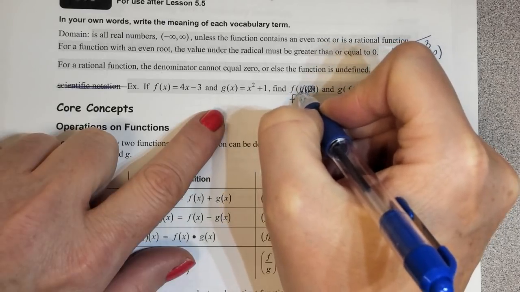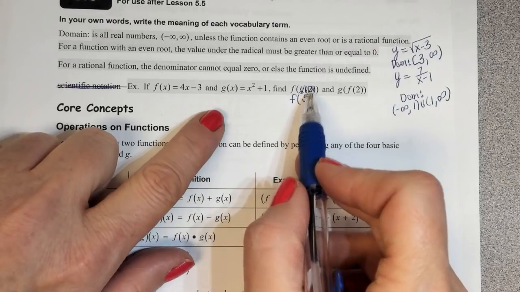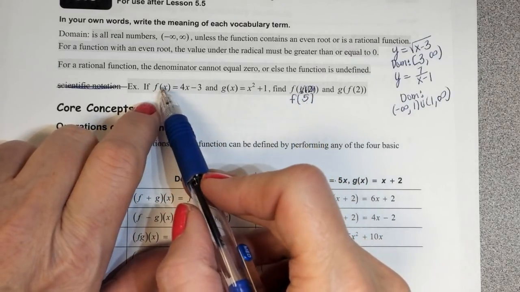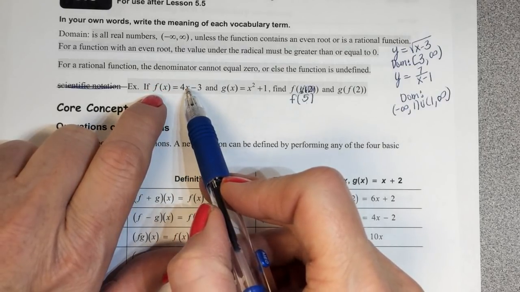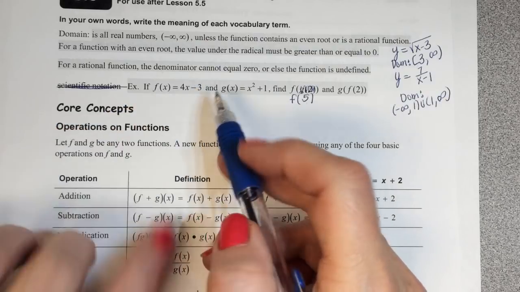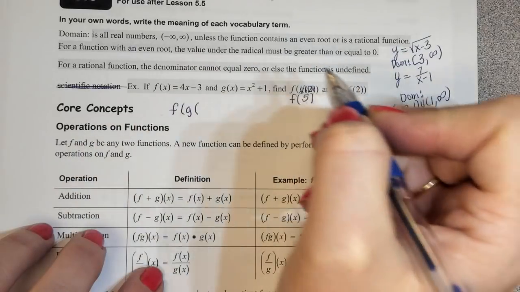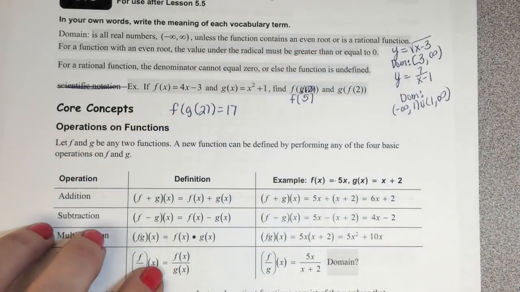So now I'm doing f of 5 because the answer to g of 2 was 5. So now I have to come down to my f function, and wherever I have an x, I have to replace it with a 5. So 4 times 5 minus 3, what is it? So I would say then that f of g of 2 is 17.